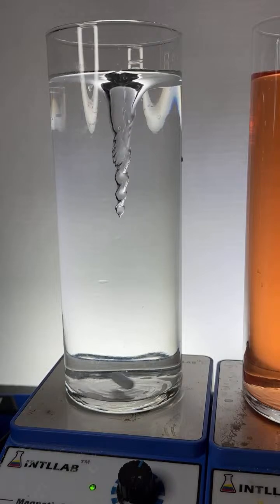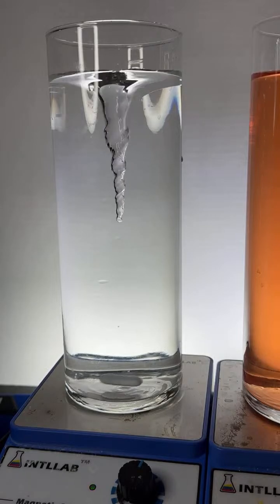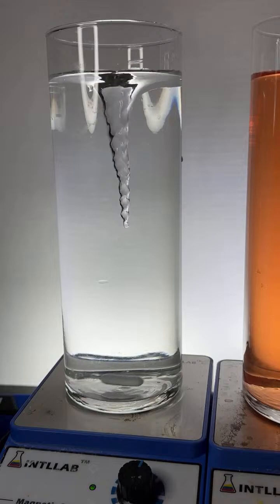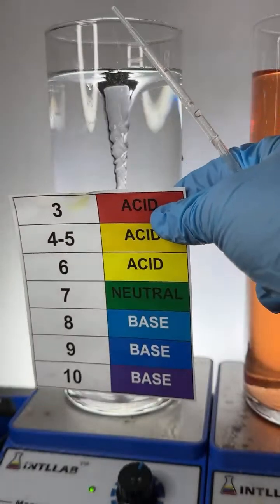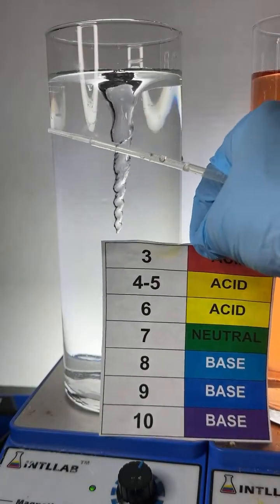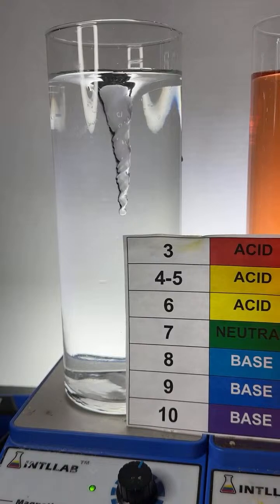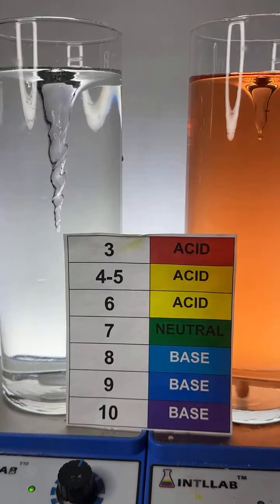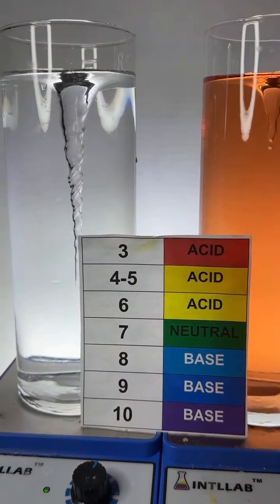Okay, so now what I'm going to do to this flask, I'm going to add some universal indicator. Universal indicator is also known as rainbow indicator. I'm going to put over here these colors as I'm starting to add. These are the colors you'll see depending upon whether the solution is acidic or basic.